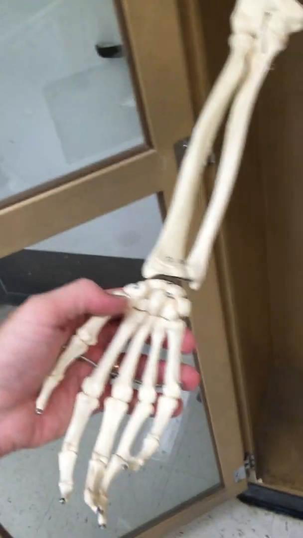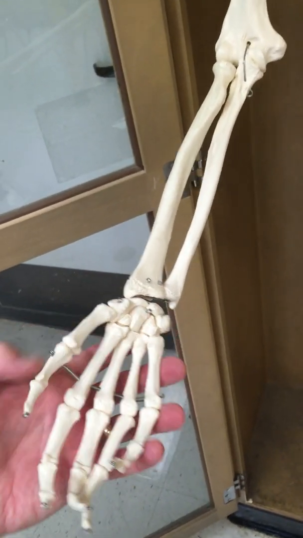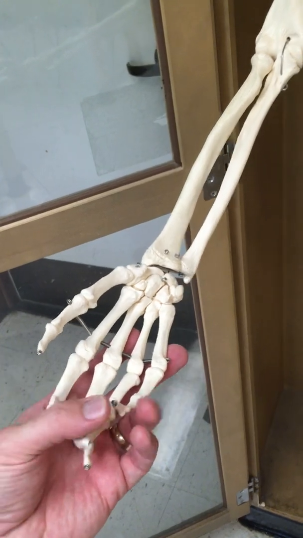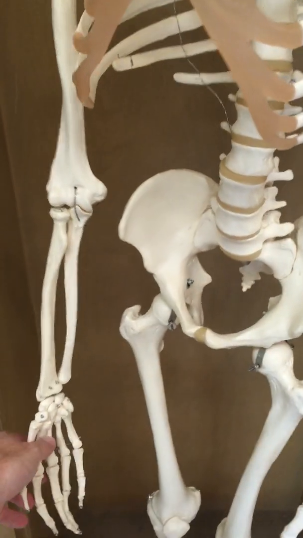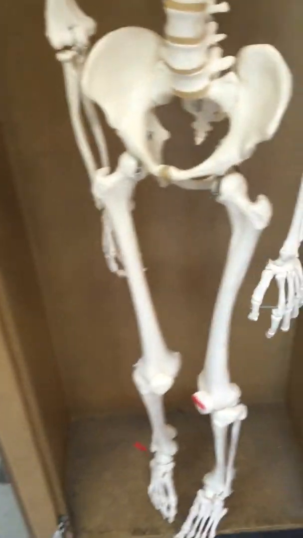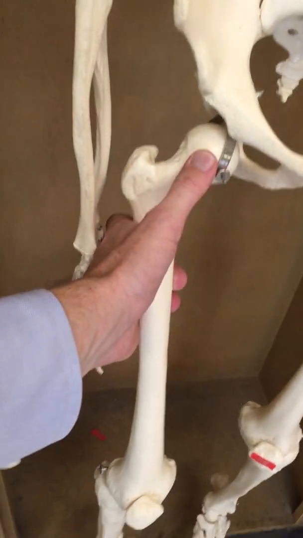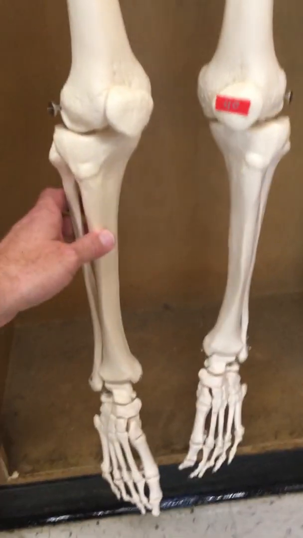And then the hand is broken down into the carpals, the metacarpals, and the phalanges. They're all numbered 1 through 5, starting with the thumb, 1, 2, 3, 4, 5. Your foot follows a similar structure, as well as just the whole leg. So longest bone in the body is the femur. It has a really awesome ball and socket joint right down here. And then that hooks into the tibia and fibula.